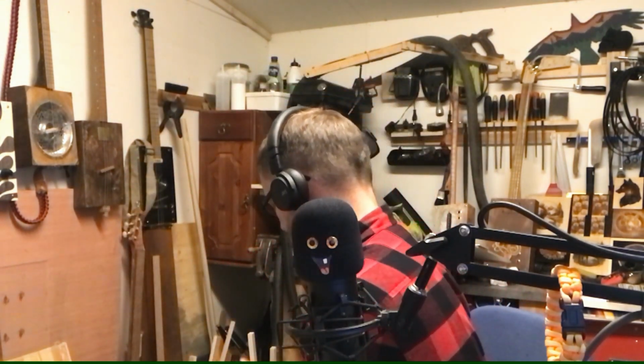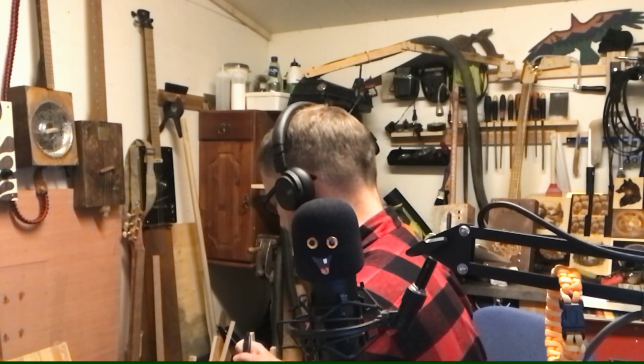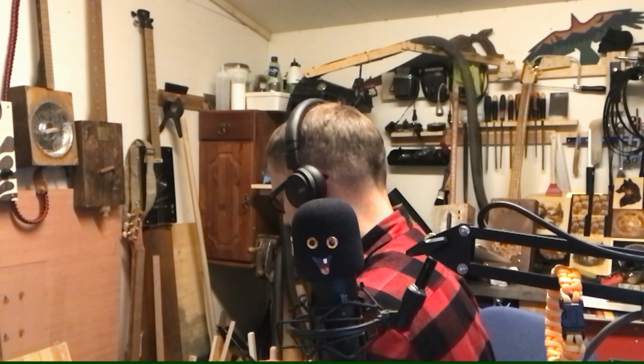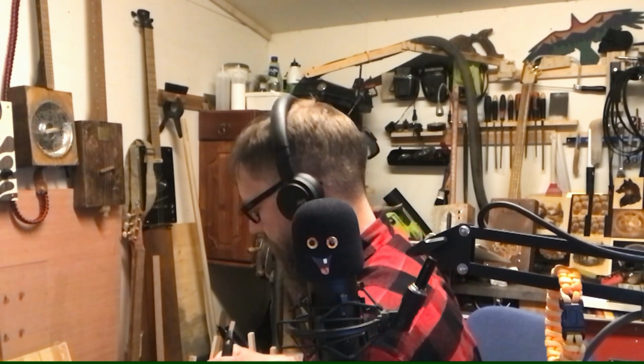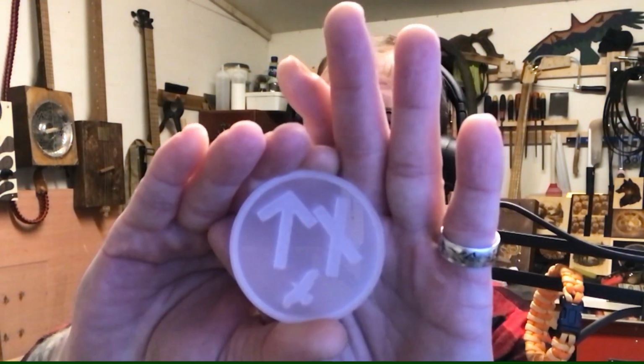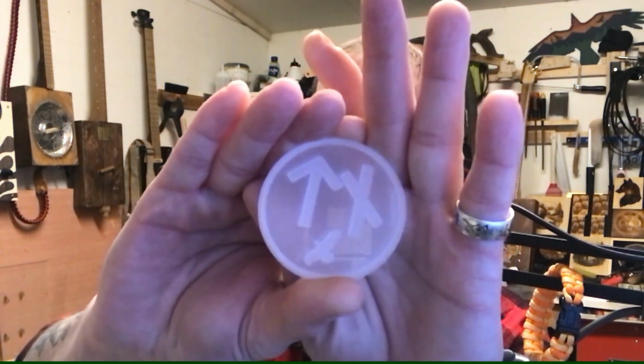So find a brush. Usually I use my vacuum so the dust doesn't fly around and everything like that. But that's the finished piece, engraved and cut out.